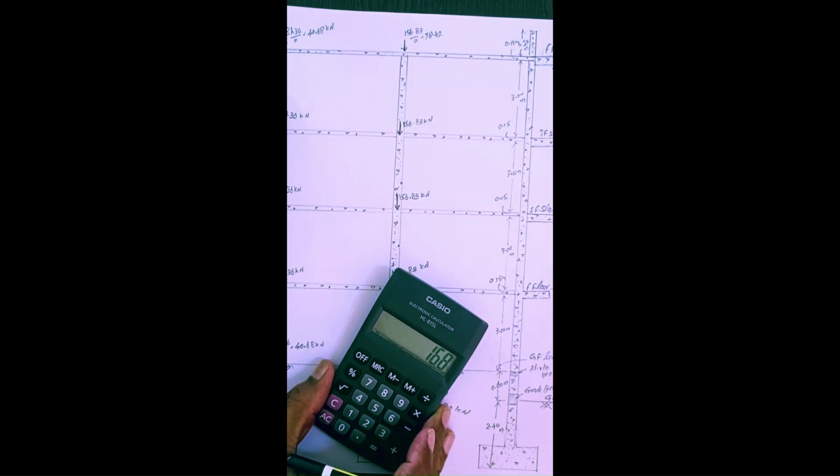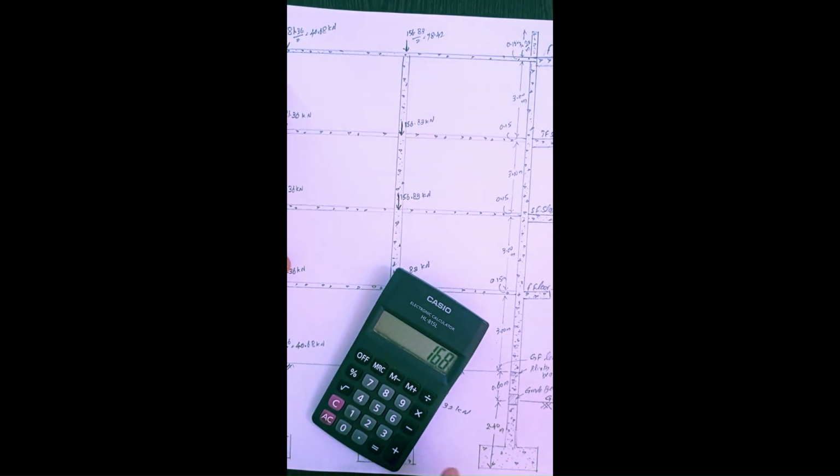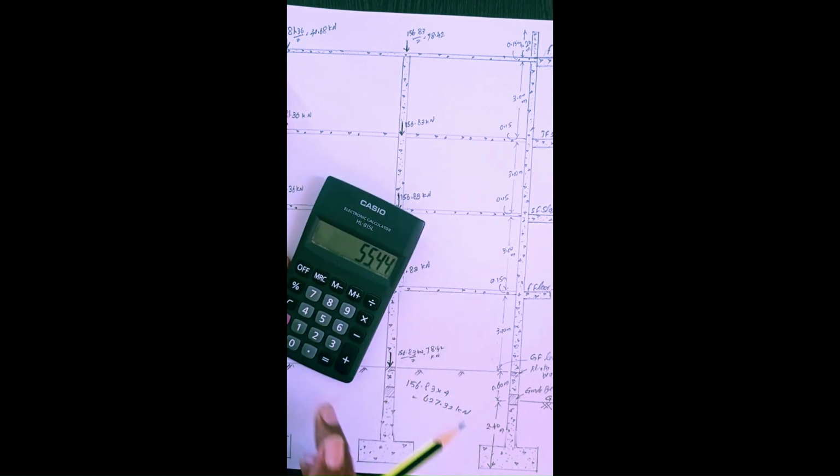So assuming this as the column, we have already seen that the unit 1 meter weight of a column is 3.3. Into 16.8, this is equal to 55.44. Add this column weight 55.44.